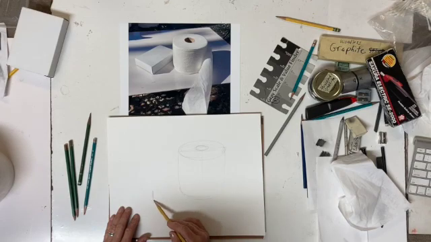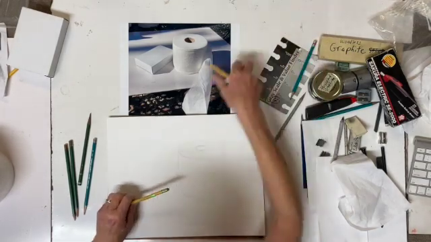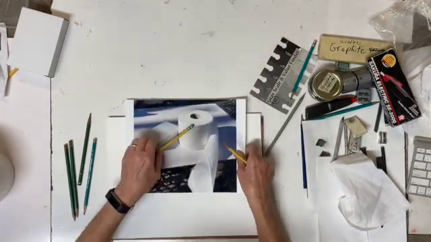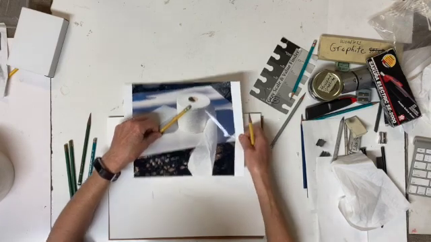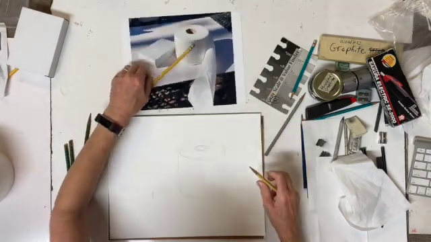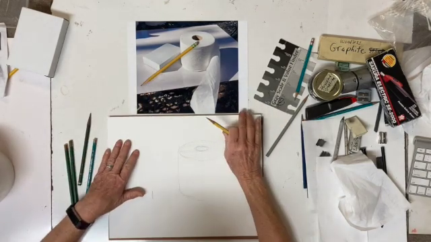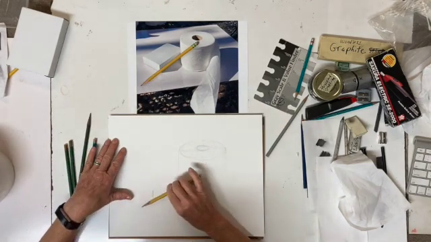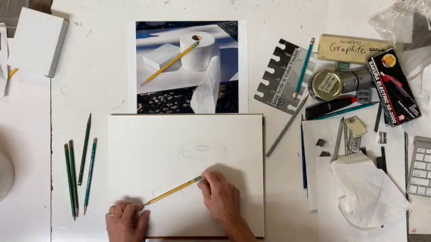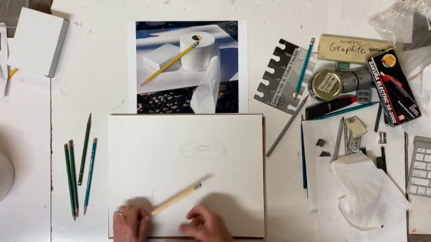So since I don't want to do vanishing points on this, another thing you can do is just use your pencil as an angle finder. So I'll set my pencil right there. Make sure my paper is lined up with this, and see if I can replicate that same angle.